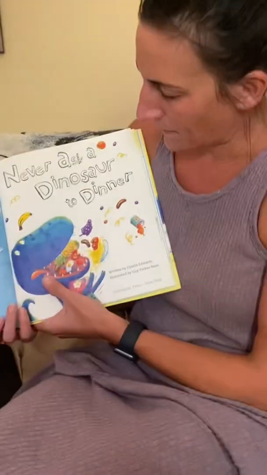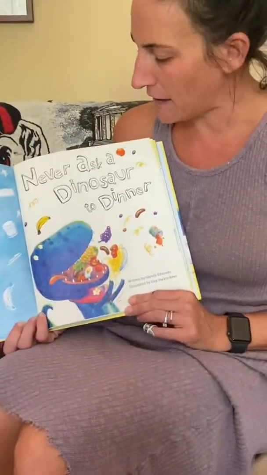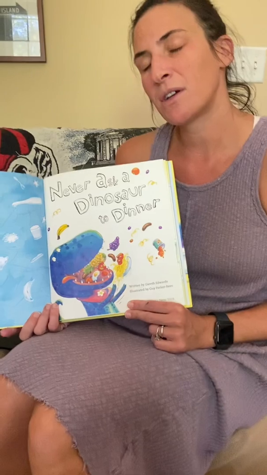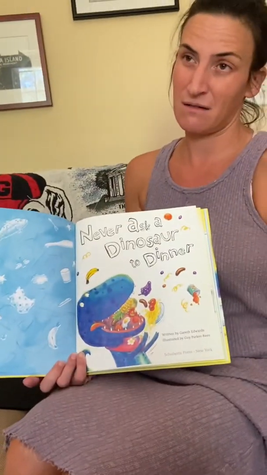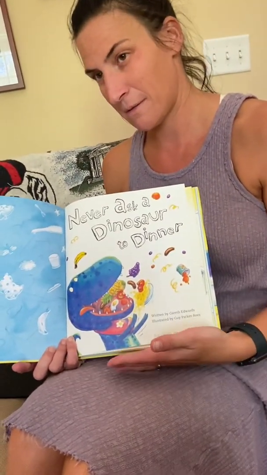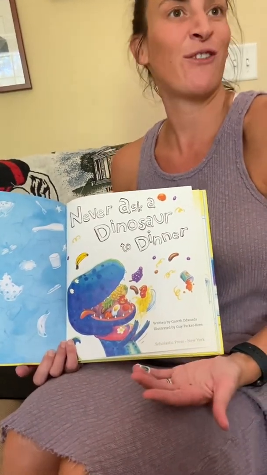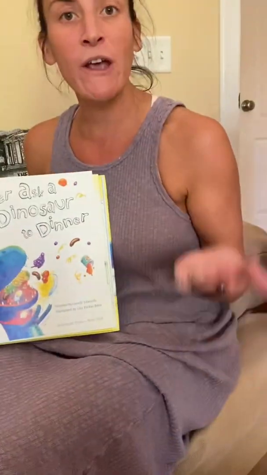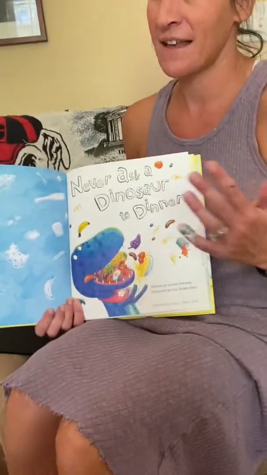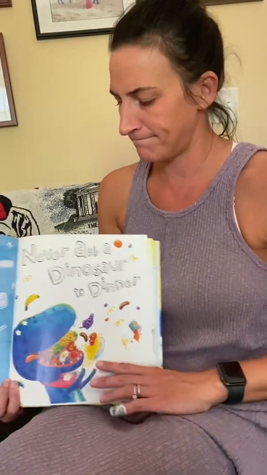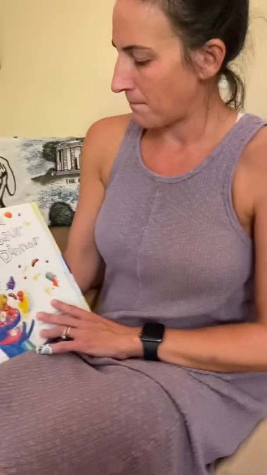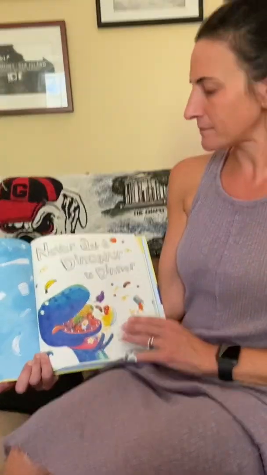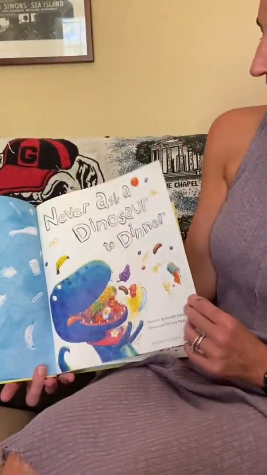Look at this. Just by the title of this book, do you think this book is a fiction book or a nonfiction book? Remember, fiction is like a fairy tale. It's not real. It's just a fun story. And nonfiction, it's real. It tells us real facts. So what do we think? Fiction, like a fairy tale, or nonfiction, real? Well, we'll think about it. Let's read the book.